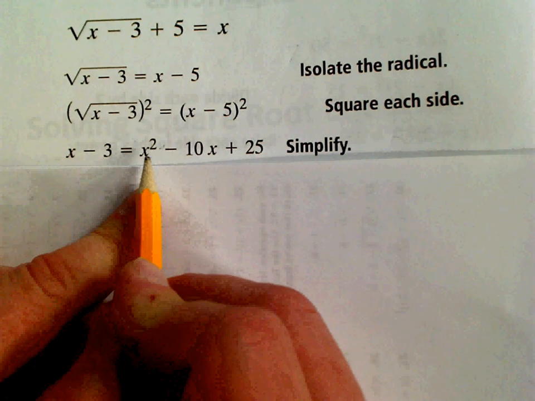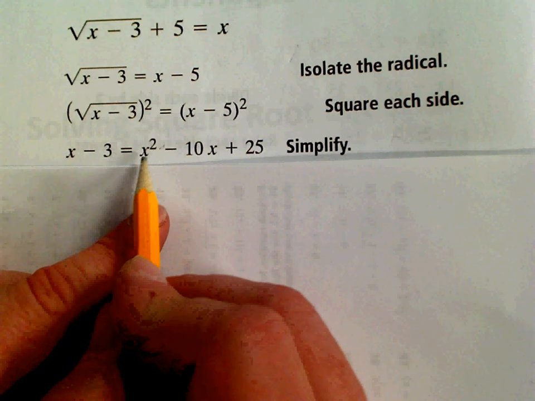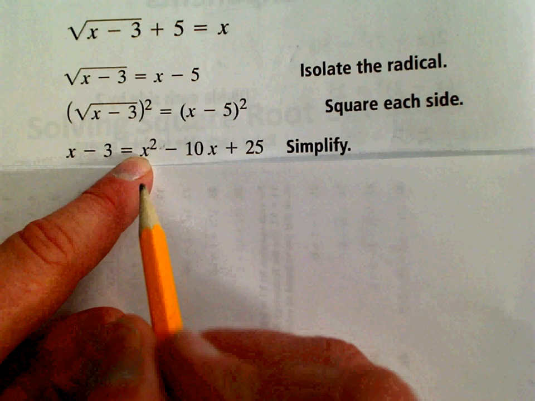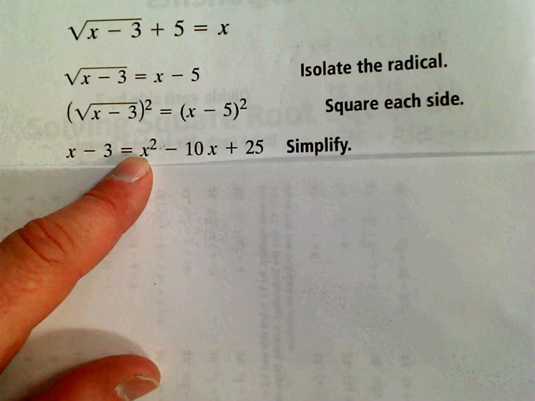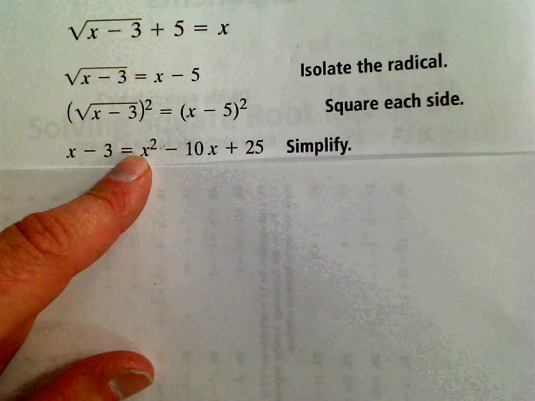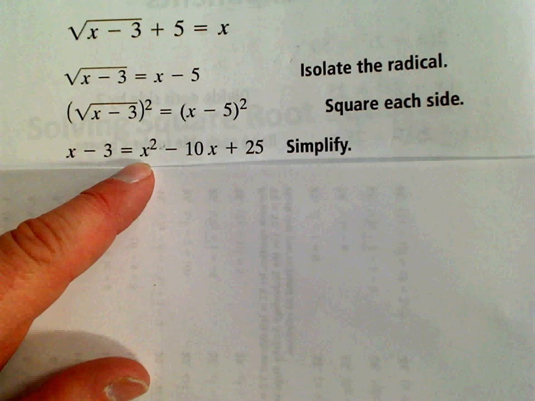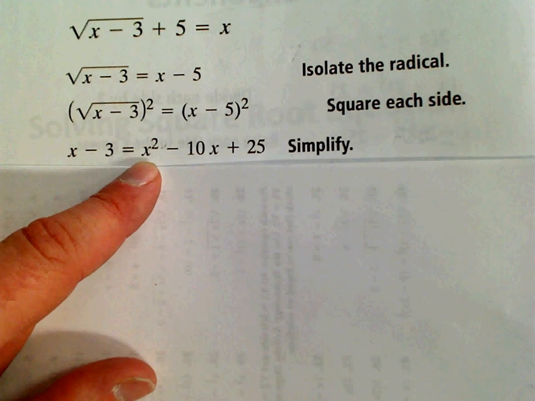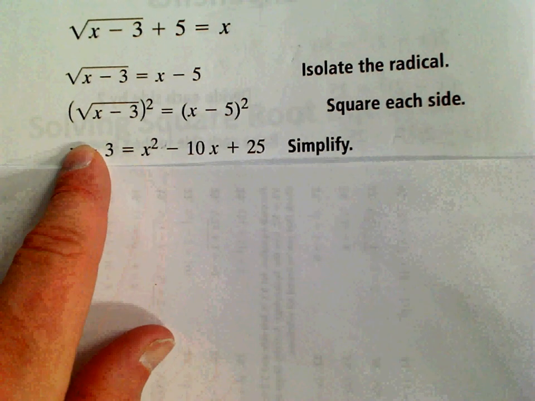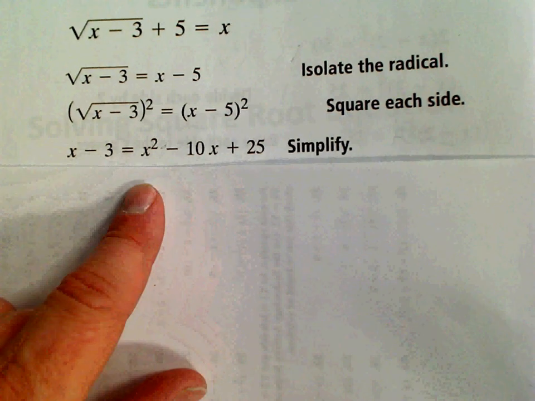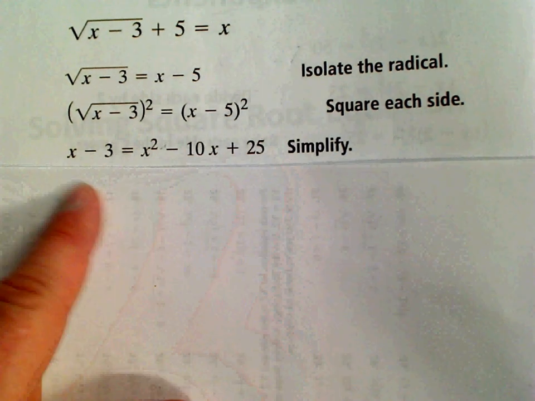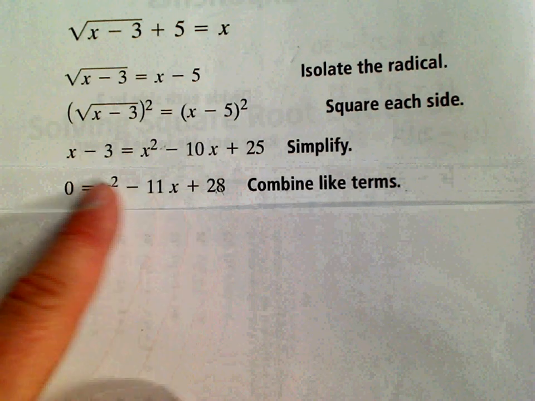Remember we spent a whole chapter and a half working with quadratics, where the parabola crosses the x-axis. We used our calculators and did polytools, right? Where we could find the solutions. Or we could factor it and set those factors equal to 0. So I'm going to bring everything to one side. I'm going to add the 3. That'll be a 28. I'll subtract the x. So we got everything over here. We got a negative 11x.